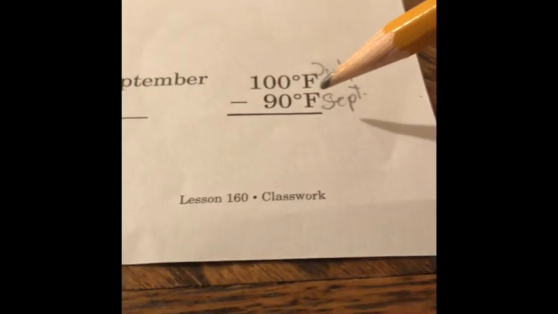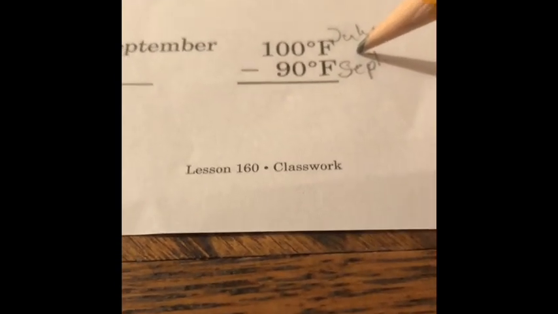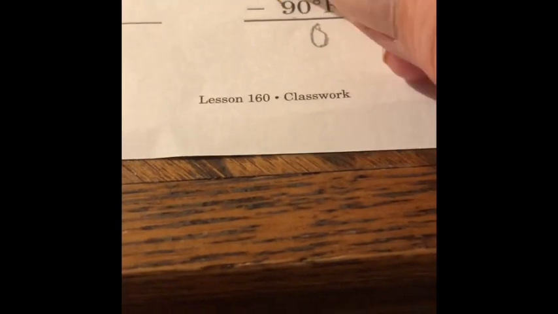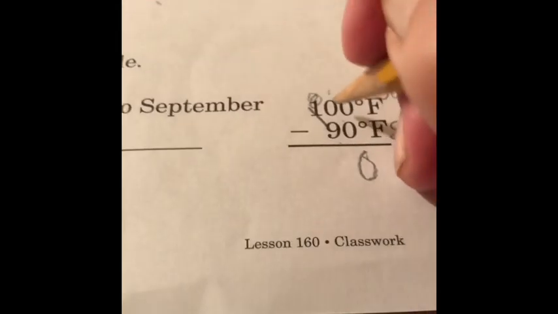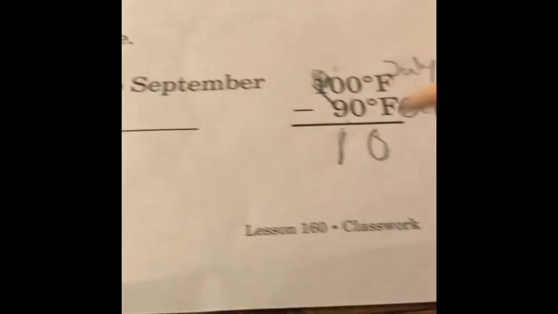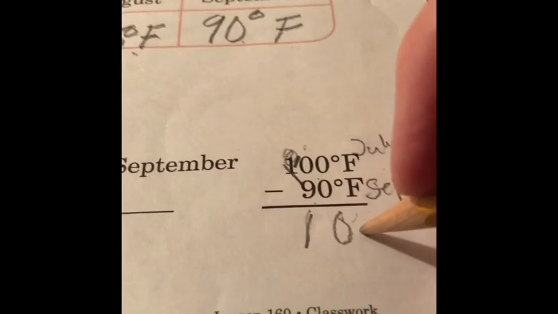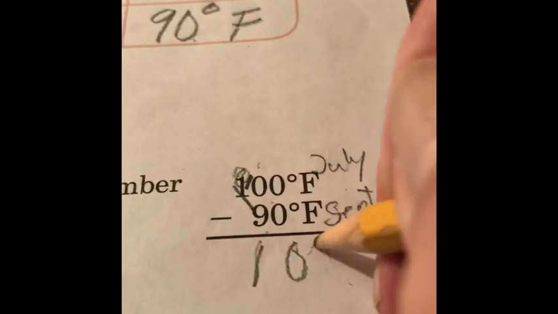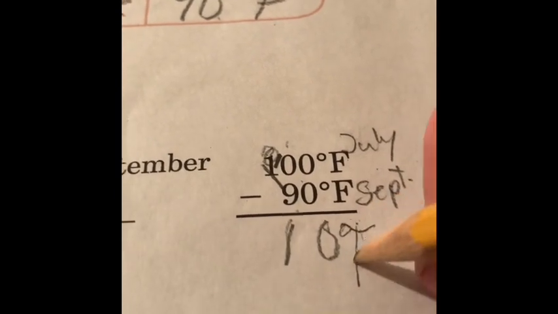Again, the same thing from July to September this time. July is 100 degrees Fahrenheit. September is 90. Subtract 0 from 0. Can't take 0 from 9, so I have to cross out, put my 0 on top, and make this a 10. 10 from 9 is 1. So I have 10 degrees Fahrenheit. Remember, the degrees is the circle, Fahrenheit.